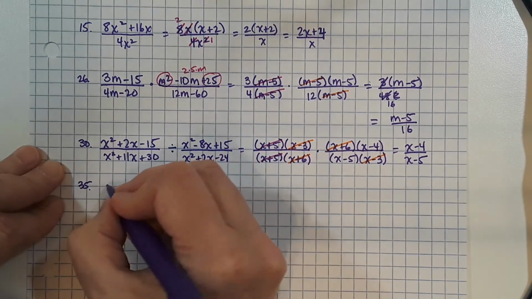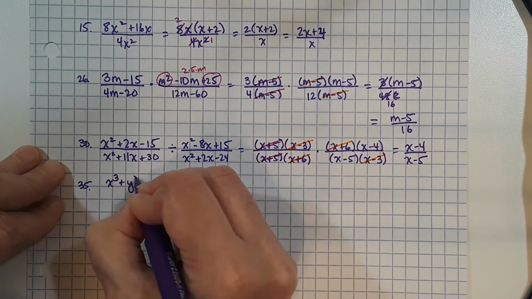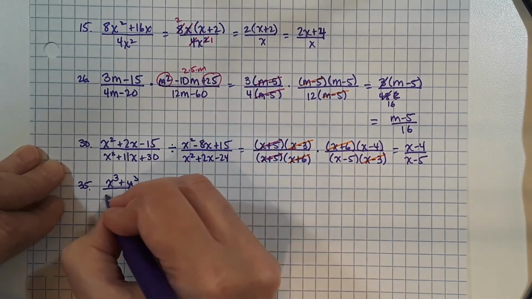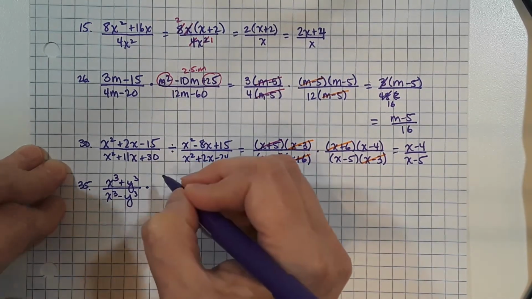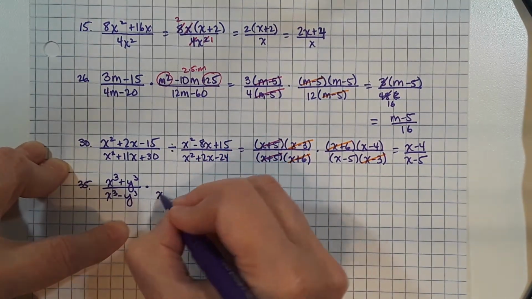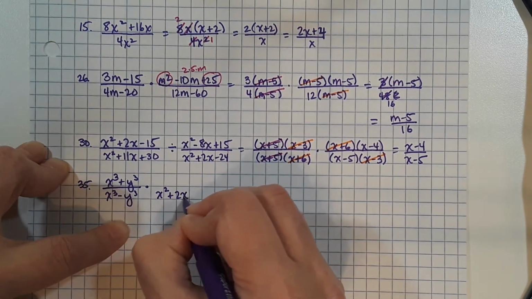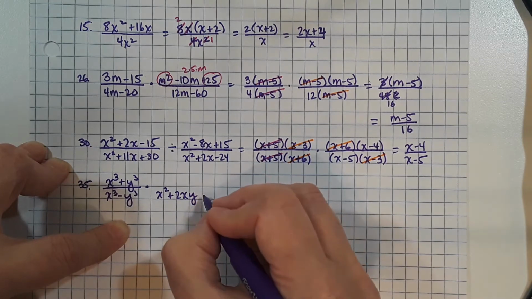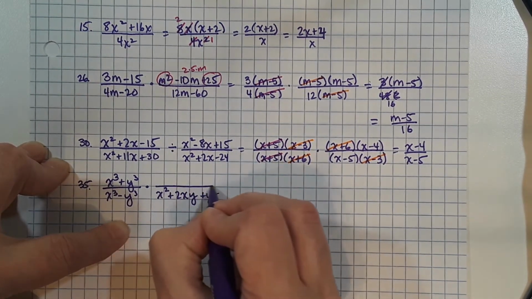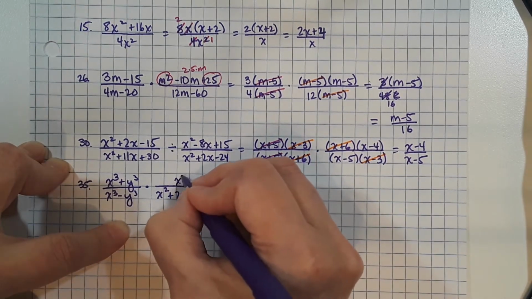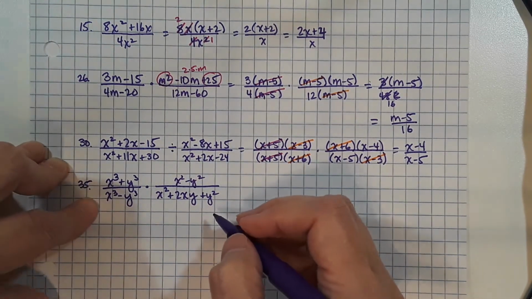And then we get x cubed plus y cubed over x cubed minus y cubed times, I'm going to put the bottom first here, x squared plus 2xy plus y squared over x squared minus y squared. Okay, this is all sorts of special pattern stuff.